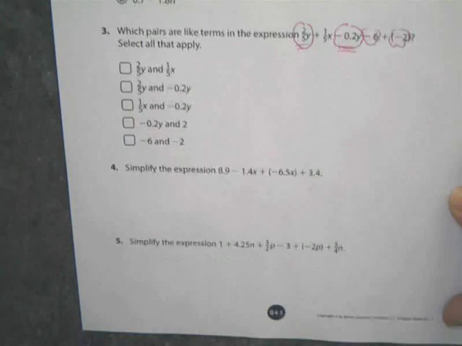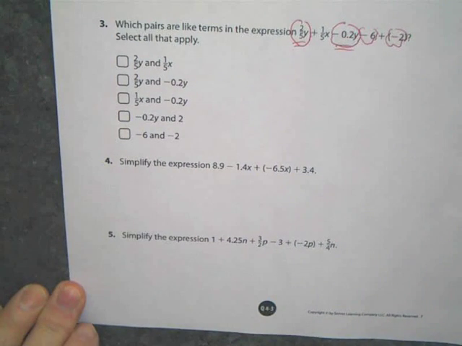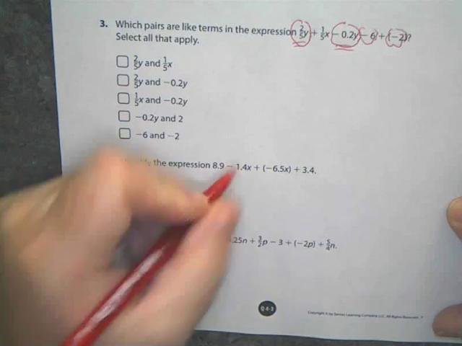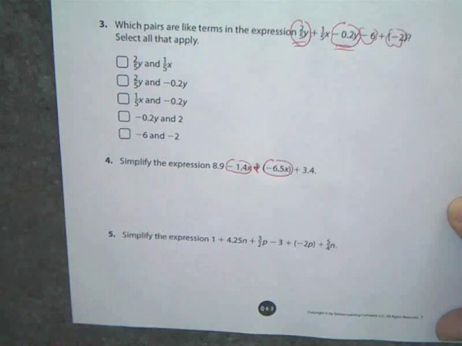Question number 4, simplify the expression 8.9 minus 1.4x plus -6.5x plus 3.4. Okay, this is going to be a negative. X's go with X's. Numbers go with numbers. Put that X up front for me too, please.